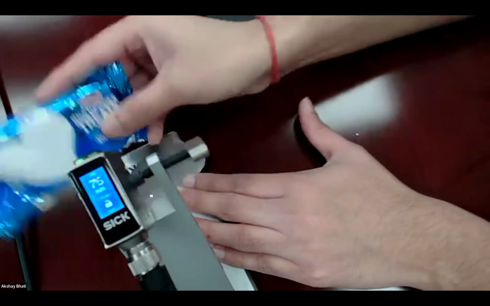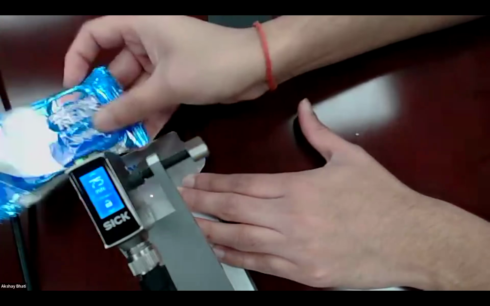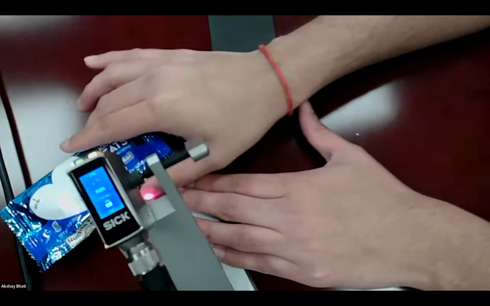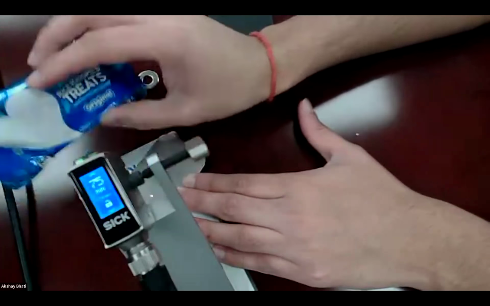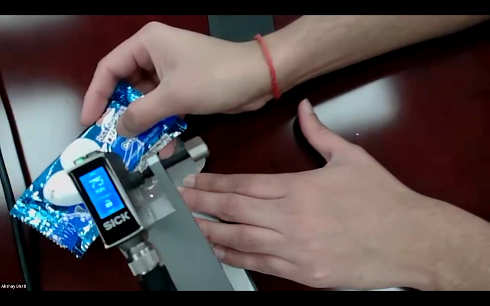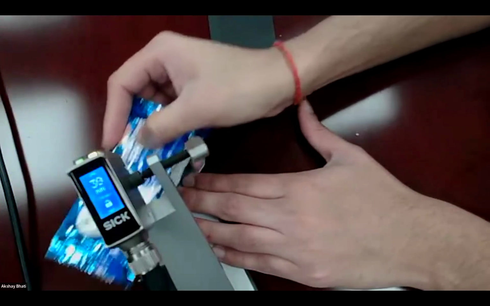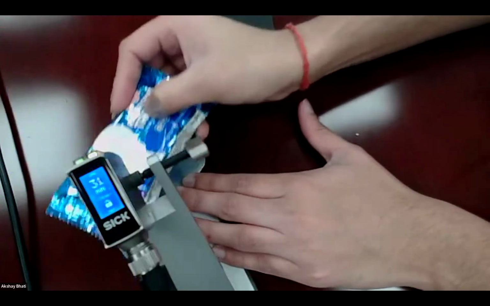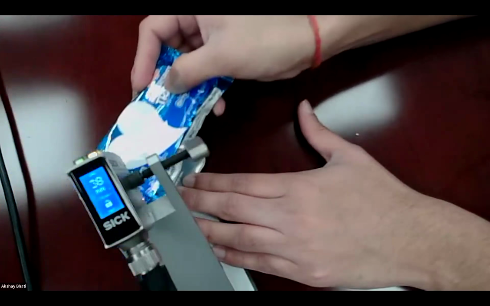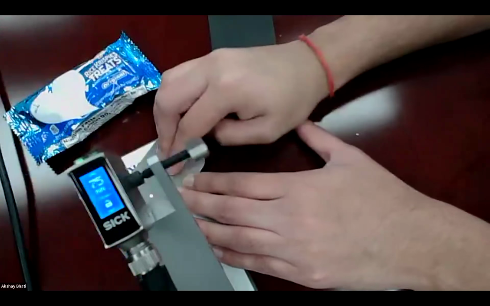Another target is something like this. When we talk about such objects, it's not flat or uniform. It's again reflective, glossy, and the output is always on throughout, wherever you go. So that's one thing about the sensor.